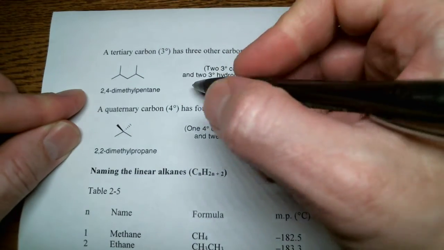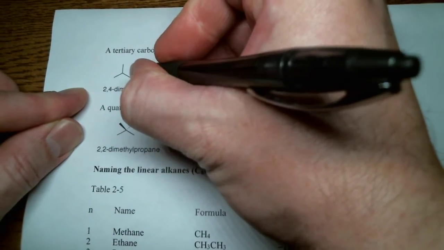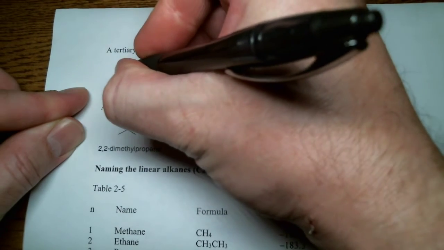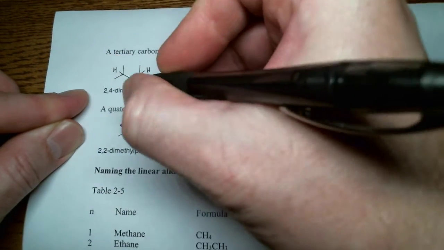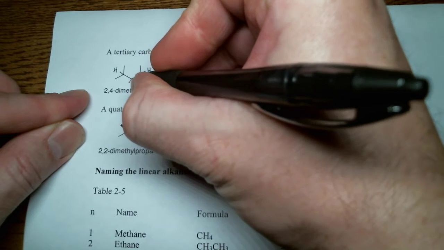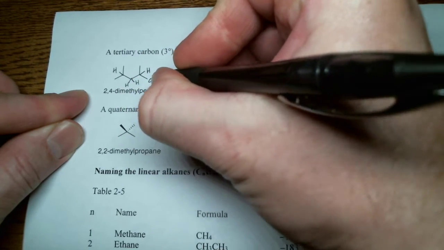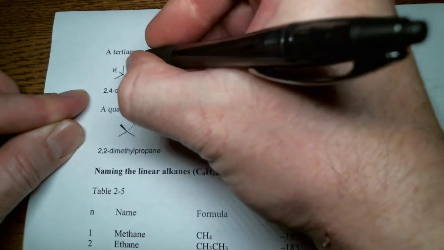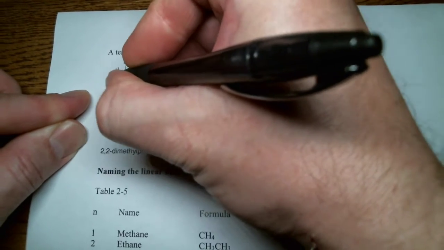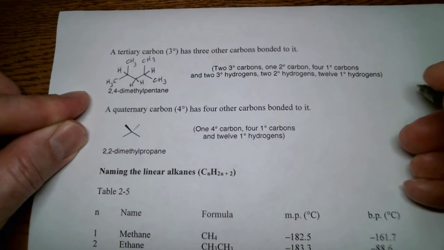You could even explicitly write them on there. So here are the tertiary hydrogens. Here are the secondary hydrogens. And then we could go ahead and write all these methyl groups out explicitly to cover our primary hydrogens.